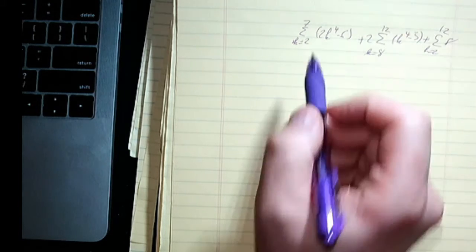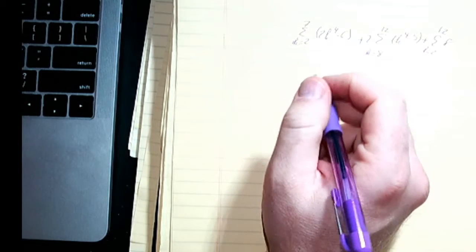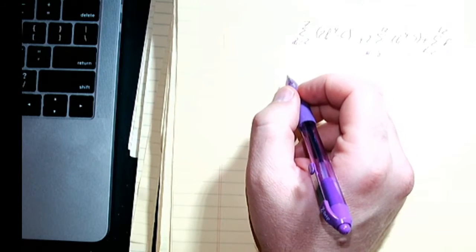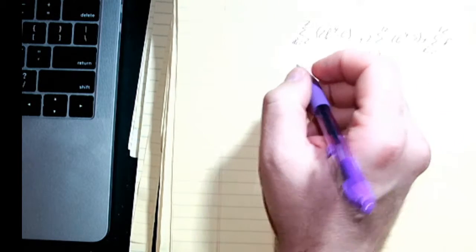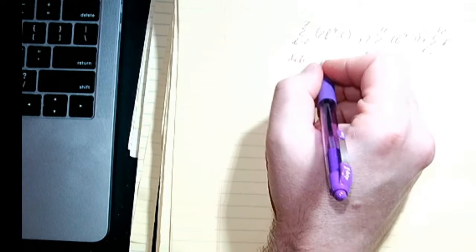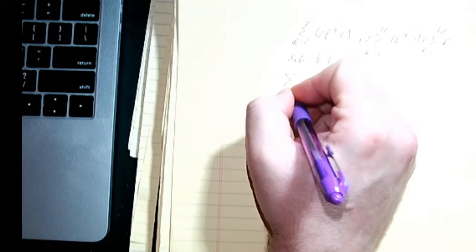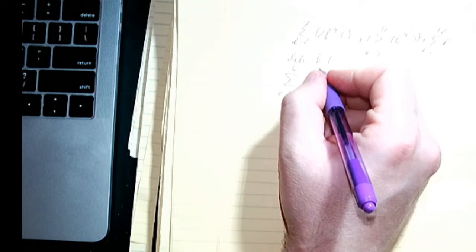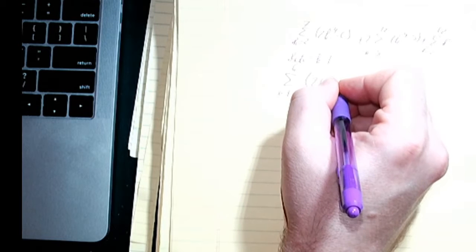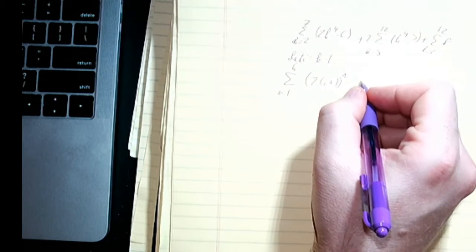Well, we've got a big problem here, which is these things all start at different points, which is kind of obnoxious. So we're going to have to do some substitutions. Let's get everything to start at 1 to start with. How can we do that? Well, this one goes from 2 to 7. Let's initially say, let i be equal to k minus 1. Then that's the sum of i equals 1 to 6 of 2 times (i plus 1) to the 4th minus 6.